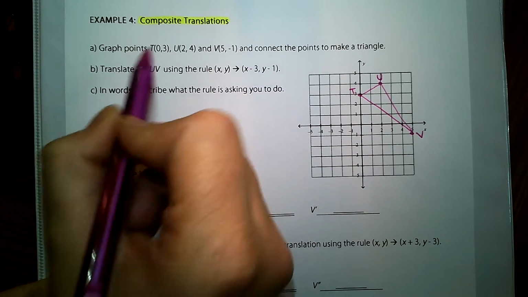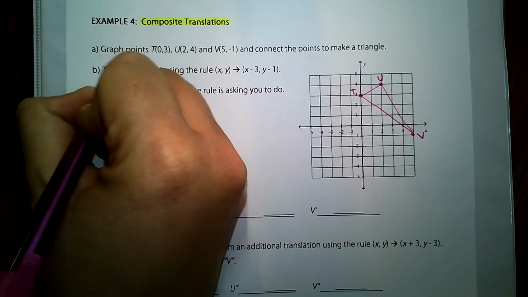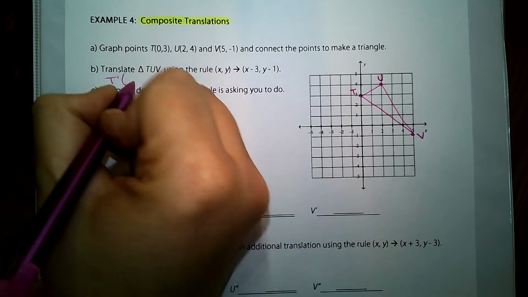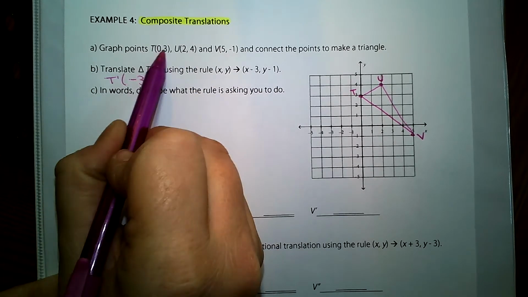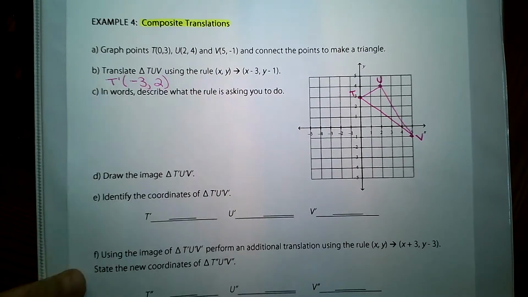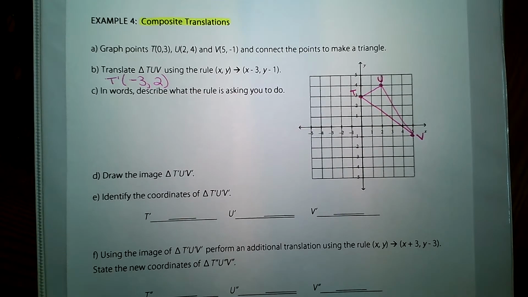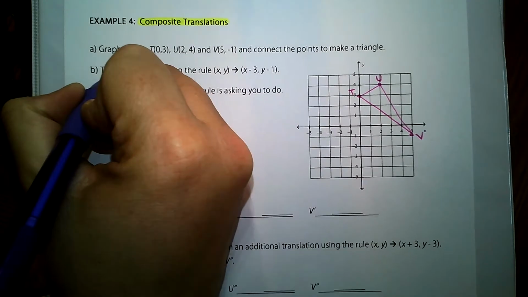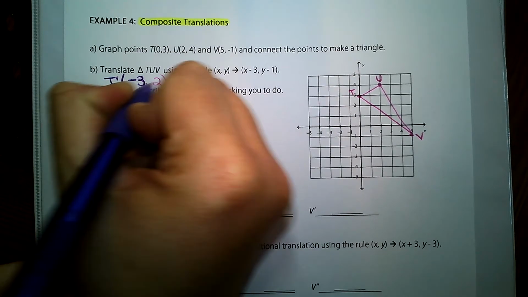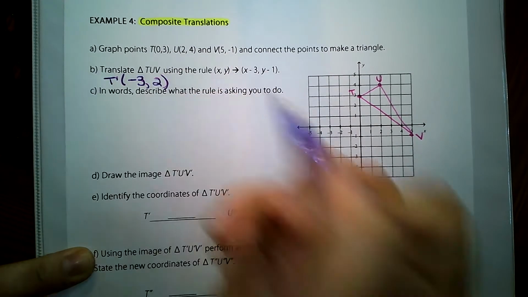All right, so the T would move to 0 minus 3 is negative 3. 3 minus 1 is 2. So the new location of T is the point negative 3, 2. Let's plot that point.